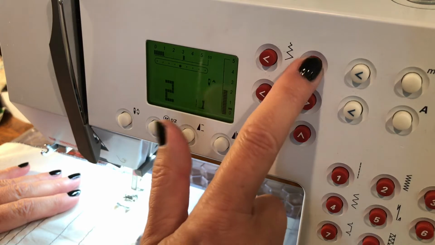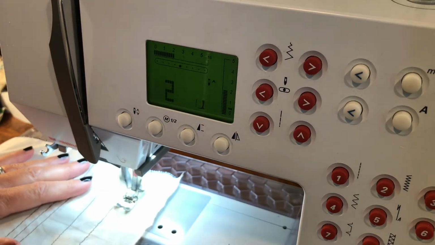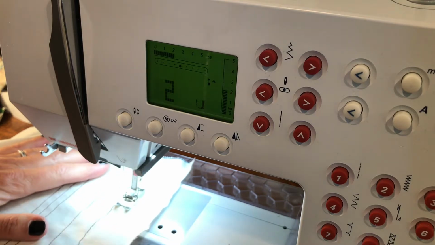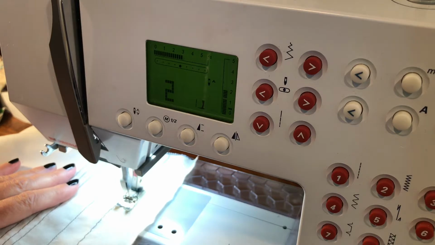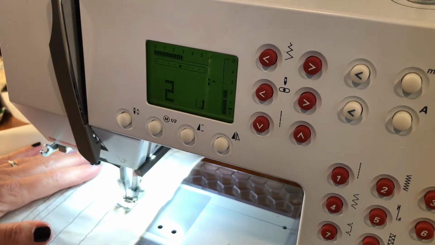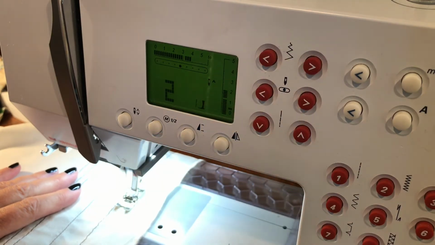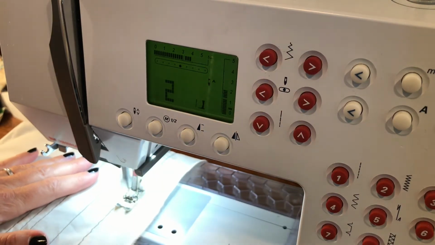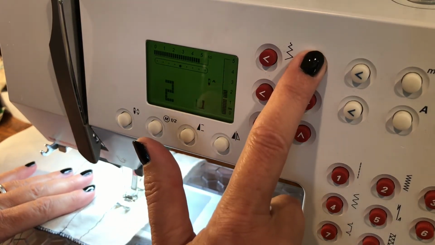Now I change the width into a 2. Then a 3. I do a 4. And a 5.